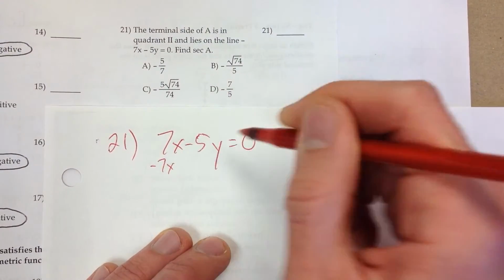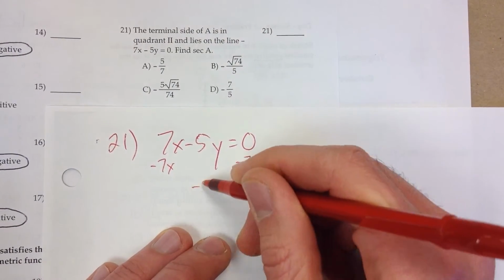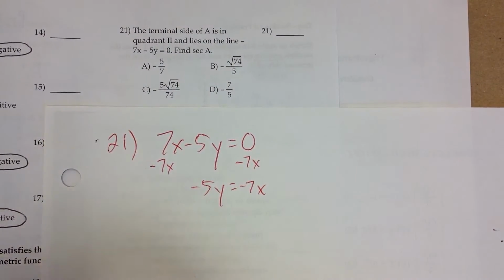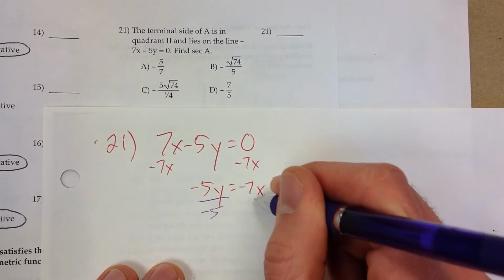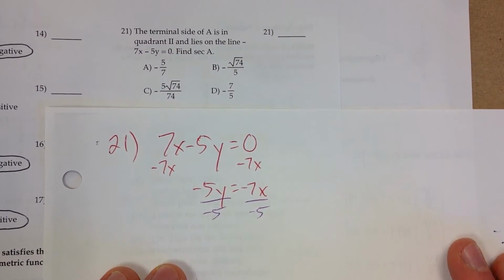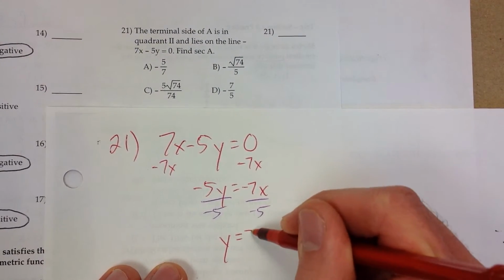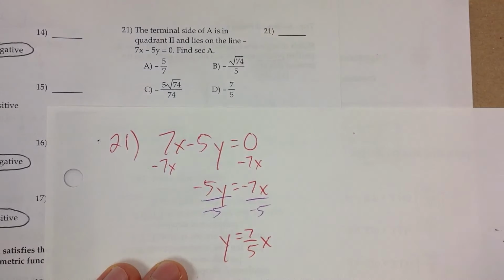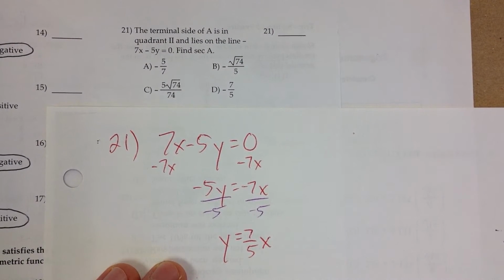So when you subtract 7x, you get negative 5y equals negative 7x. Okay, what would your next step be? Divide by negative 5. Good. And tell me what you get. Good. Y equals 7/5 x. Let's try doing this one without graphing it. But if you want to graph it, go ahead.